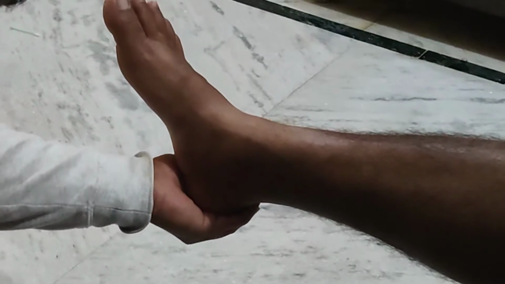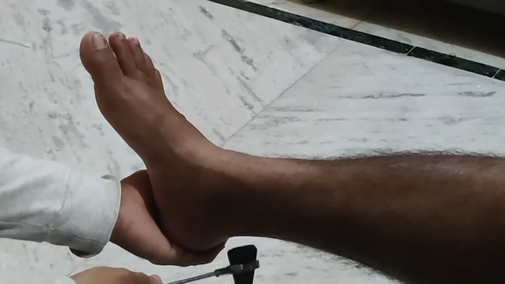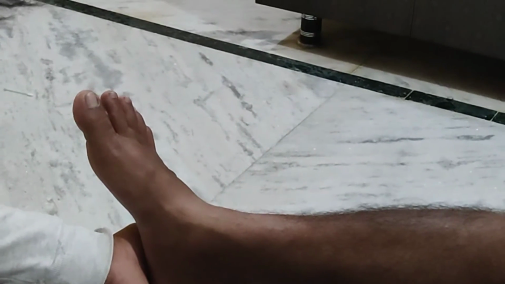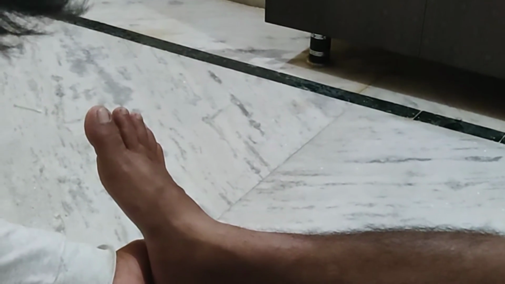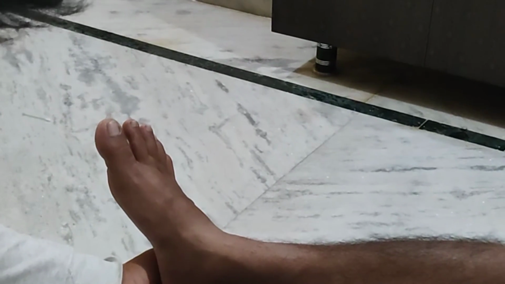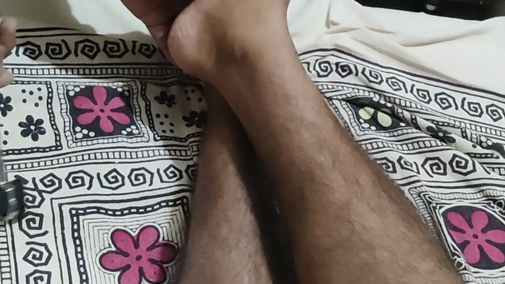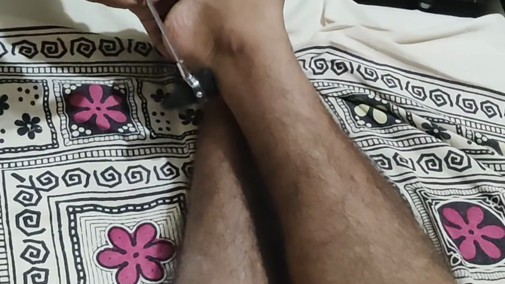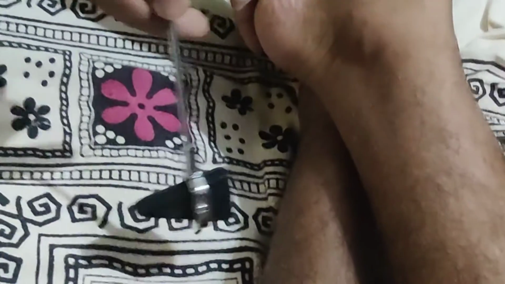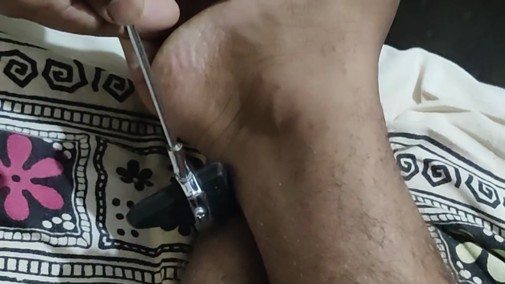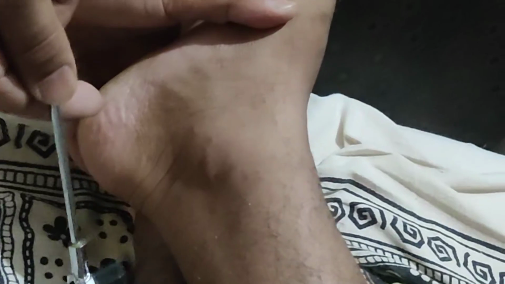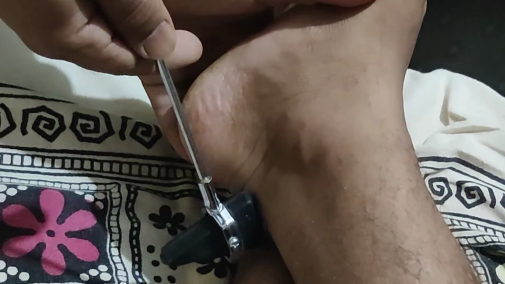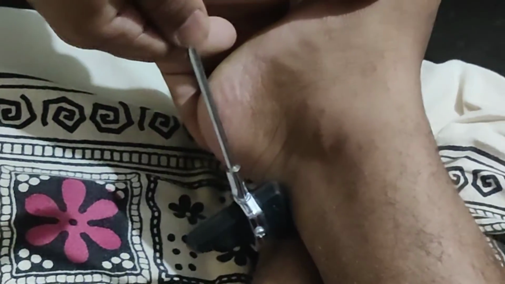Now the Achilles or ankle reflex. If the patient is sitting, partially dorsiflex the foot at the ankle. Persuade the patient to relax and strike the Achilles tendon and watch and feel for plantar flexion at the ankle. Also note the speed of relaxation after muscle contraction. And now perform it with the patient lying down. Dorsiflex the foot at the ankle and strike the Achilles tendon.